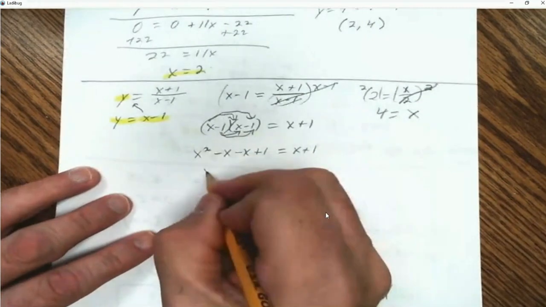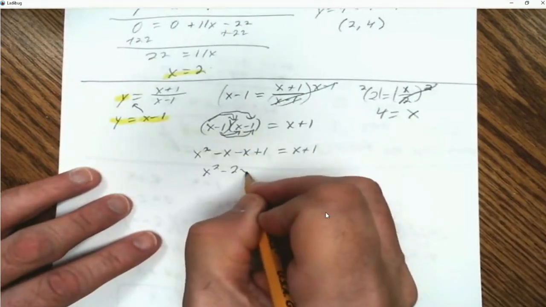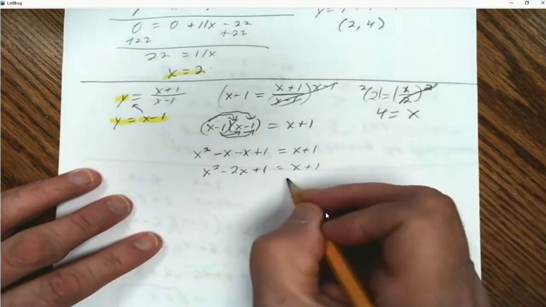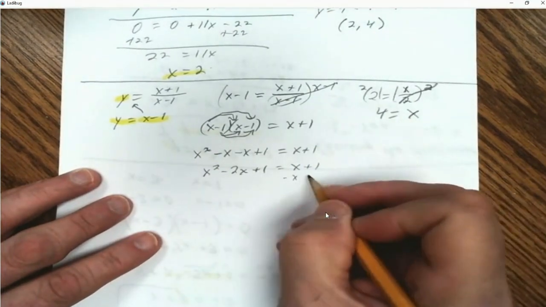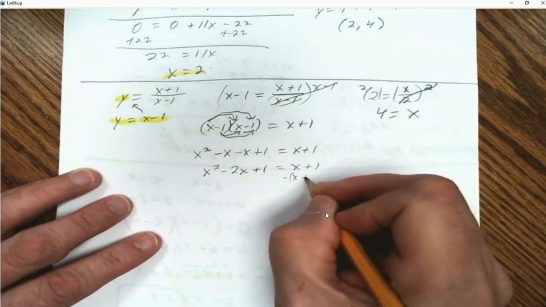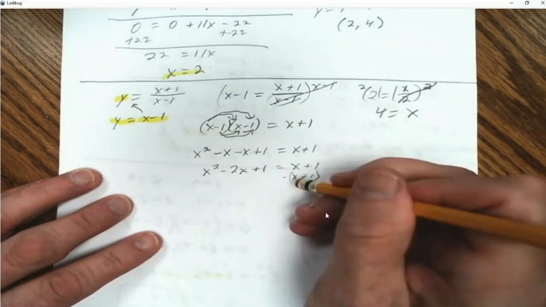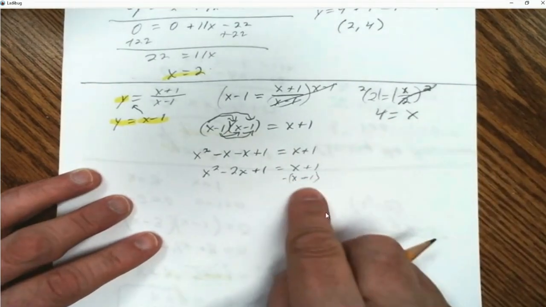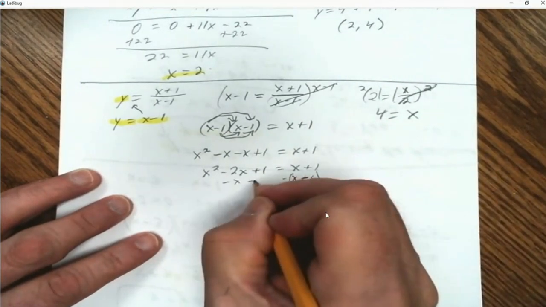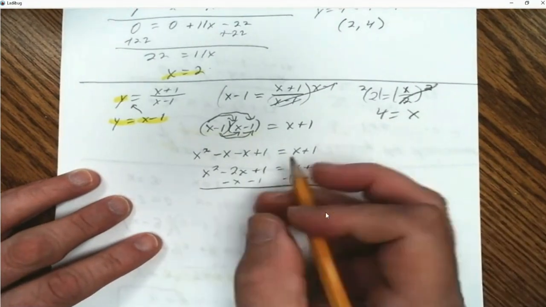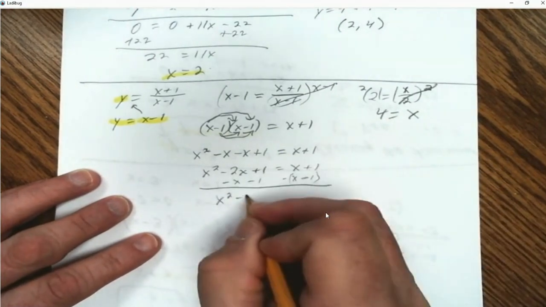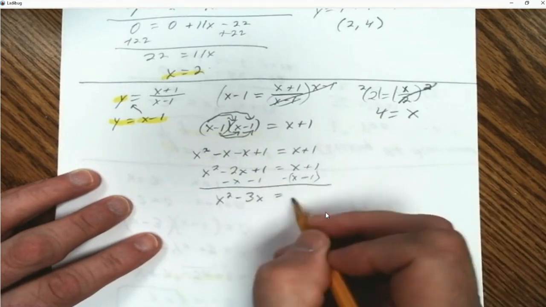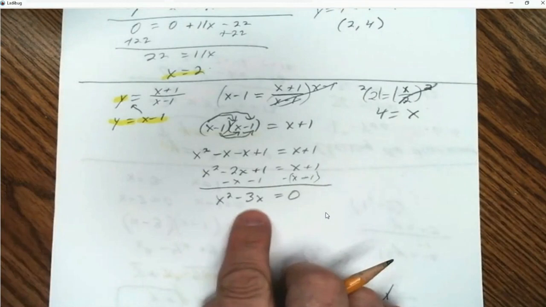So this is x squared minus 2x plus 1 equals x plus 1. If we subtract this to move it to the other side, minus x plus 1, which is minus x minus 1 when we distribute that. Subtract 1 and subtract x. We end up with x squared minus 3x. 1 minus 1 goes away, and this goes away. X squared minus 3x equals 0.